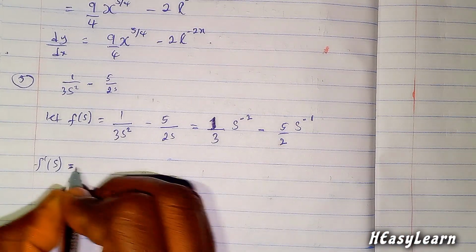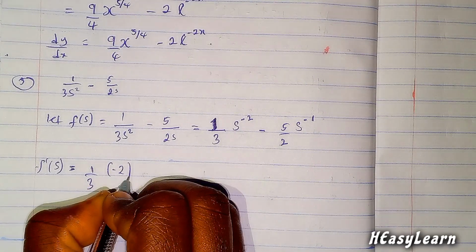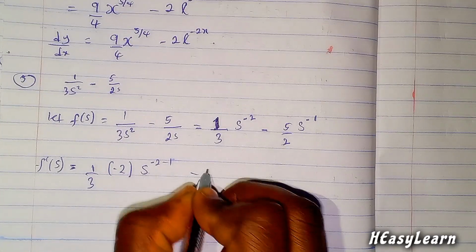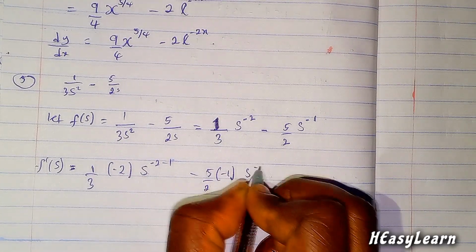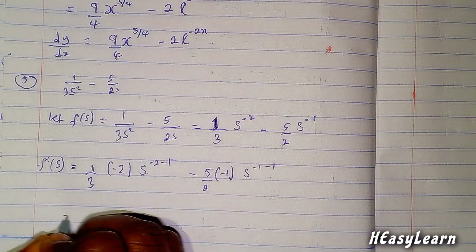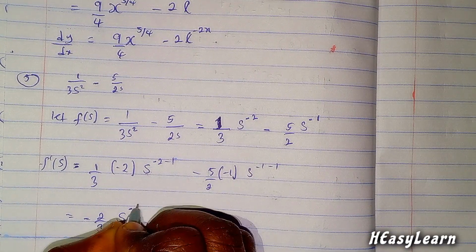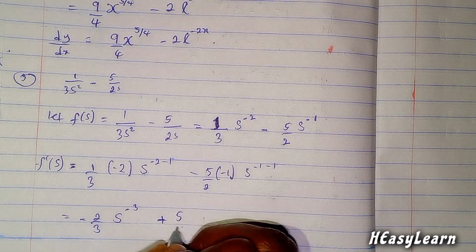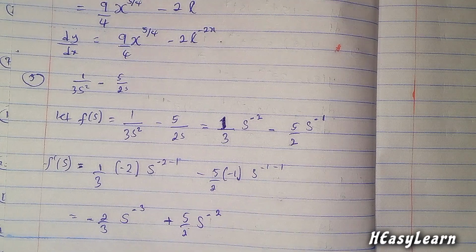So what is going to be the derivative of this function? By power rule, multiply by the power, then reduce the power by 1: minus 5 over 2 multiplied by minus 1 x to the power of minus 1 minus 1. This derivative is minus 2 over 3 x to the power of minus 3, minus, we cancel, plus 5 over 2 x to the power of minus 2.